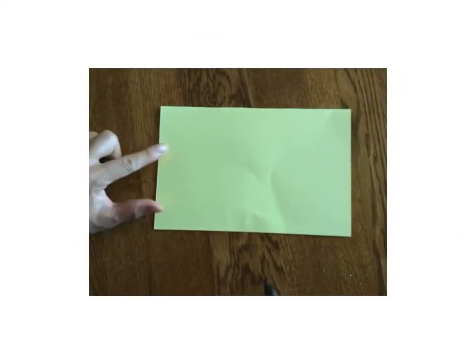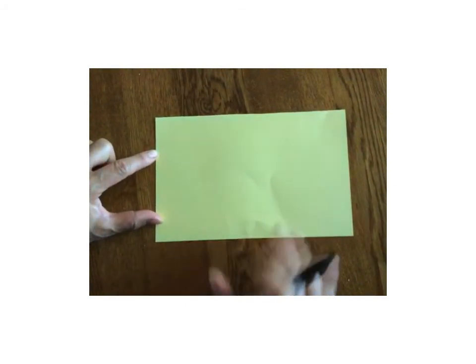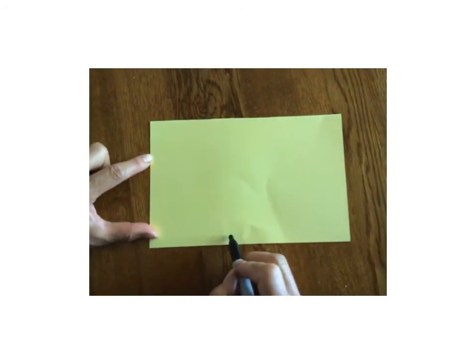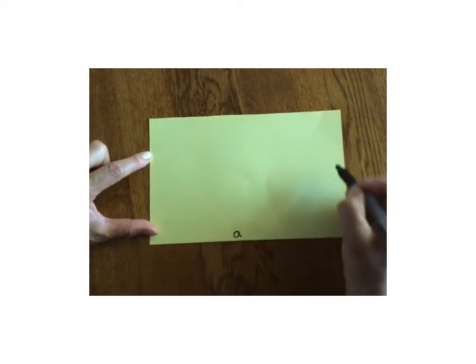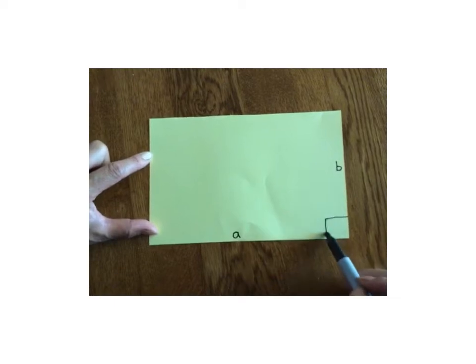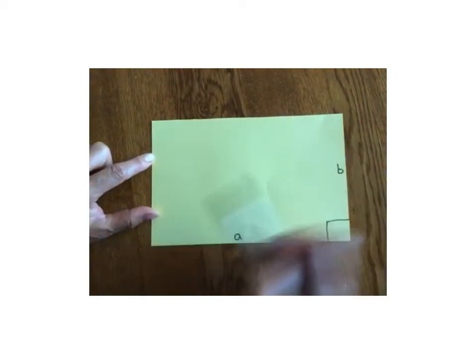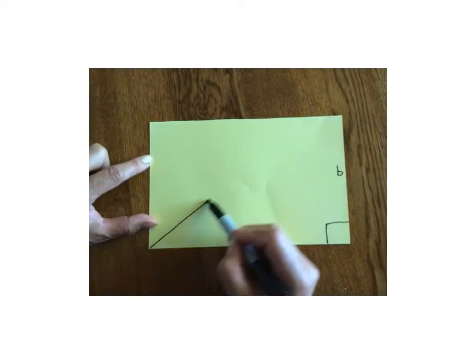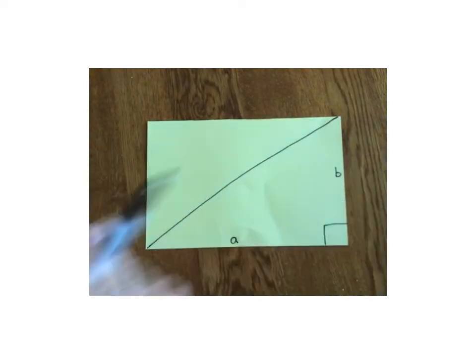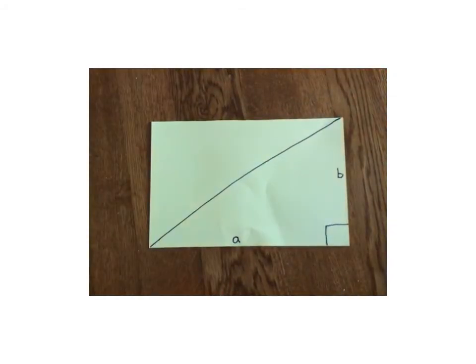So I'm going to demonstrate again using just a paper so you can see it. So remember, this is your base, which is A. This is your height, which is B. And here is your right angle. I can take a rectangle and cut it or divide it in half from corner to corner. What would happen? Why are these identical?